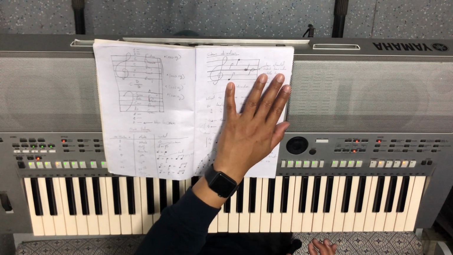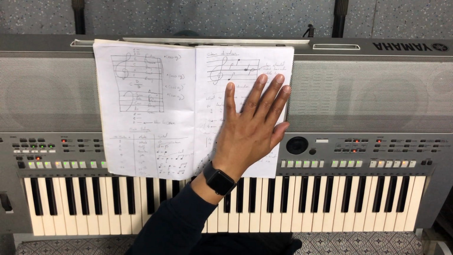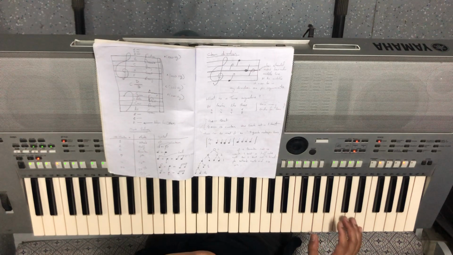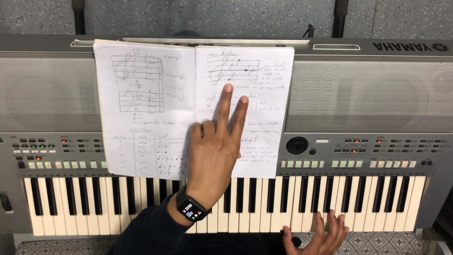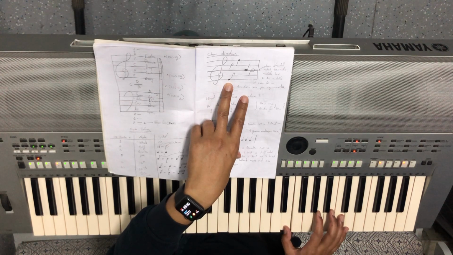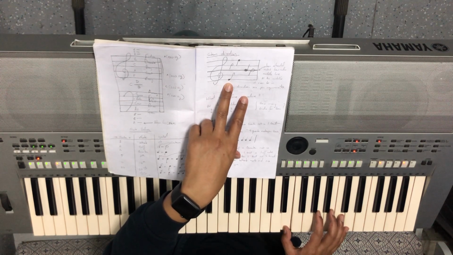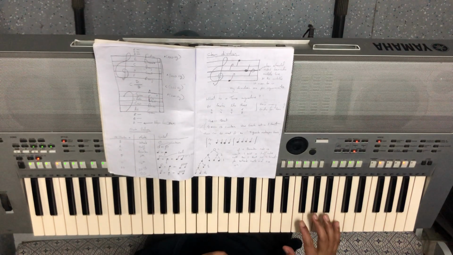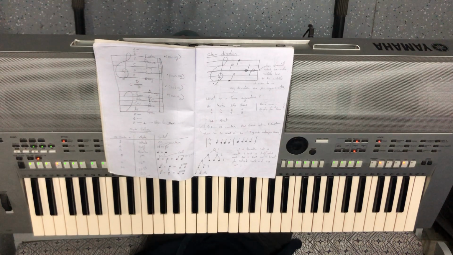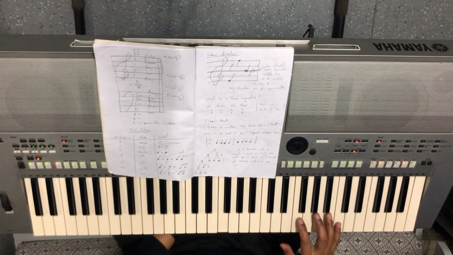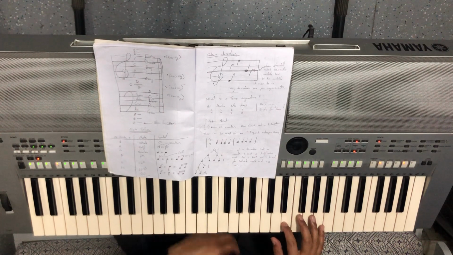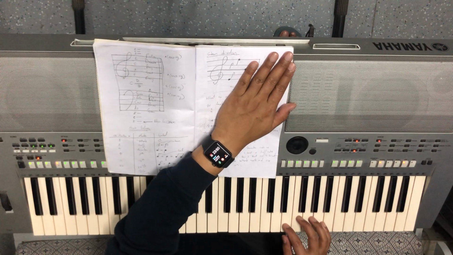This is actually a half note, so it has to be played like this. Half notes are supposed to be played like, say for example, this is E, right? Like that. That's the way it should be playing. For a half note, it's not a full beat, I mean half a beat. So it should be like that. Okay, let's do it like that.